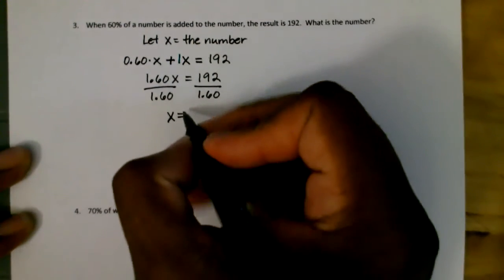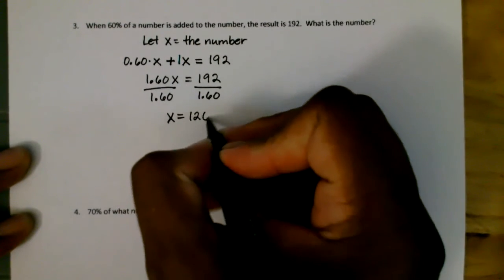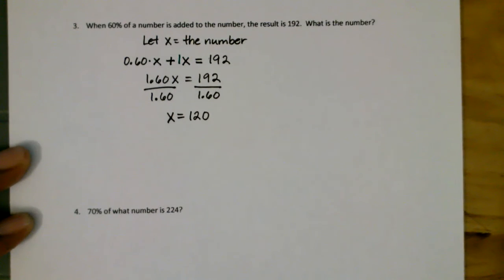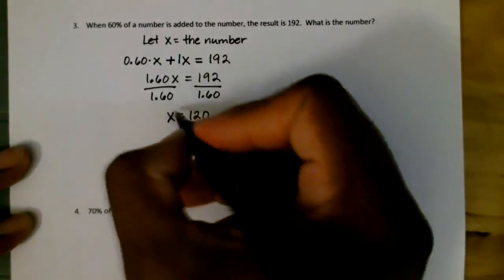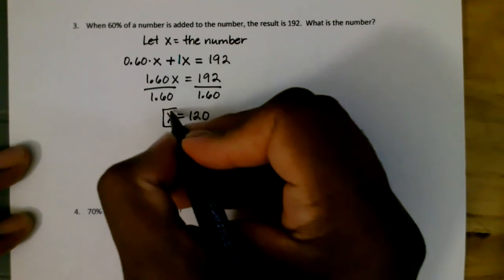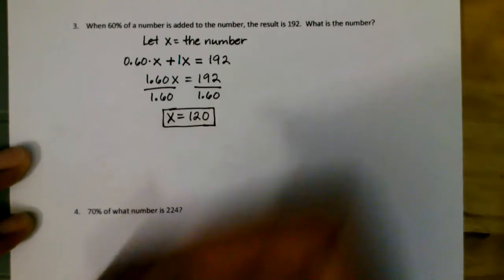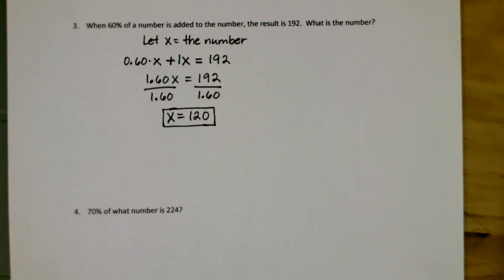So x is equal to 120. And that makes sense. So if I take 60% of 120, 0.60 times 120, that would be 72. And then add 120 to the 72, you'll get 192. So x equals 120 is that number we're looking for.